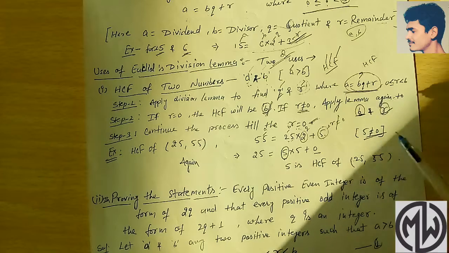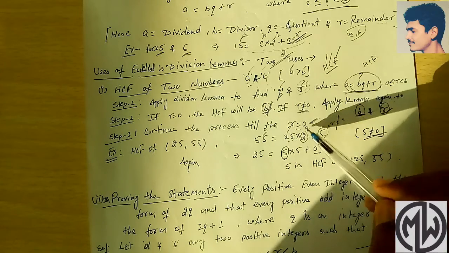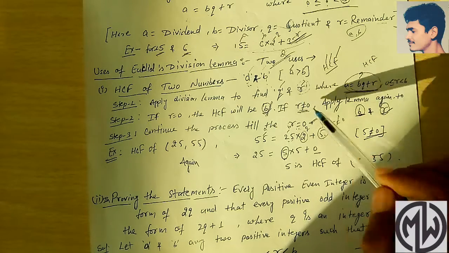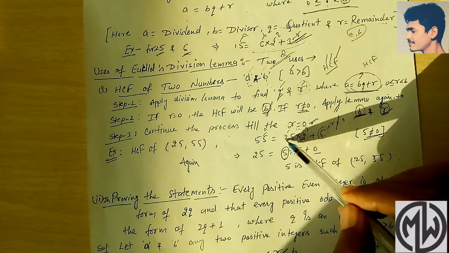So we will again apply the Euclid division lemma for b and r, b and r. So what is b?